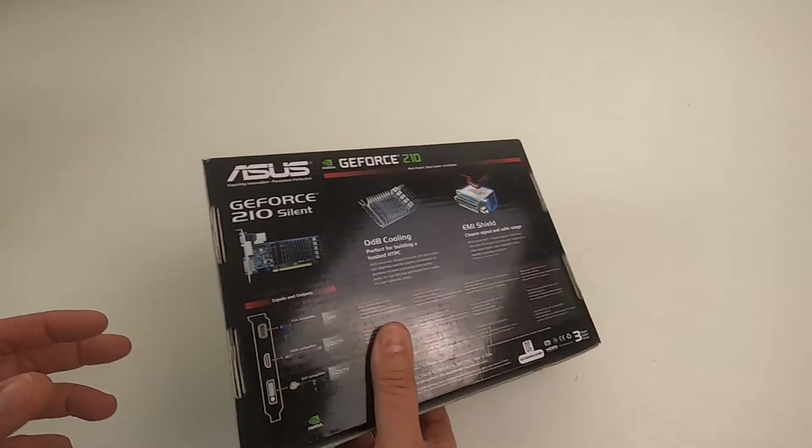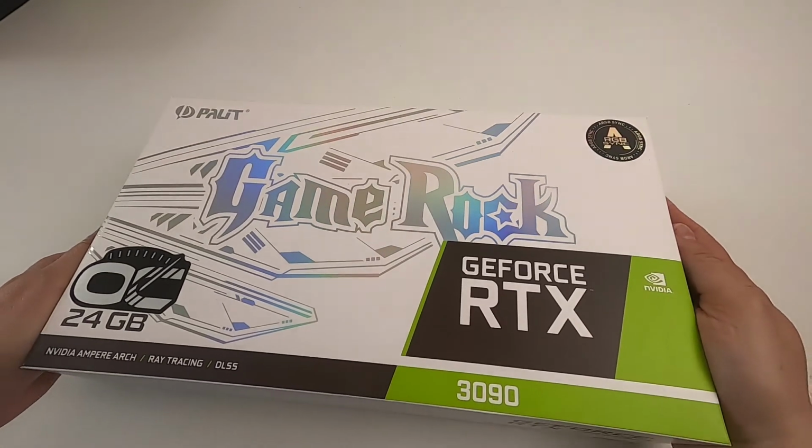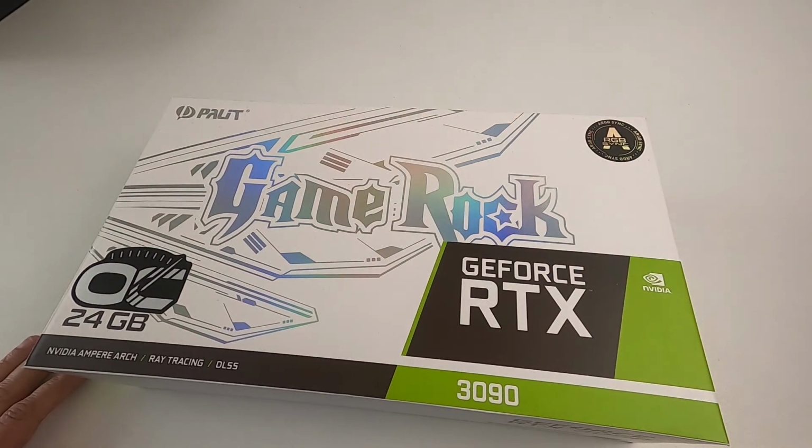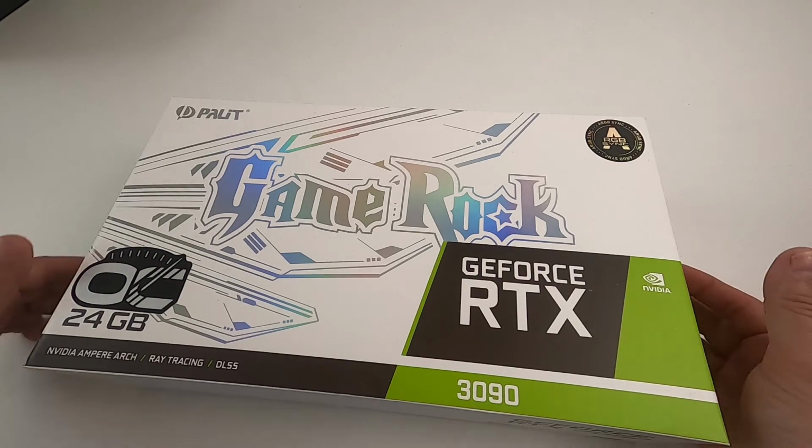That's actually passive cooling. I use that for testing. If you want to go absolutely berserk, at the time I made this video, then this is the kind of thing that you get, which is a 3090. This is the Palit GameRock overclock version. That's about £1,700. So there is quite a severe range of prices.